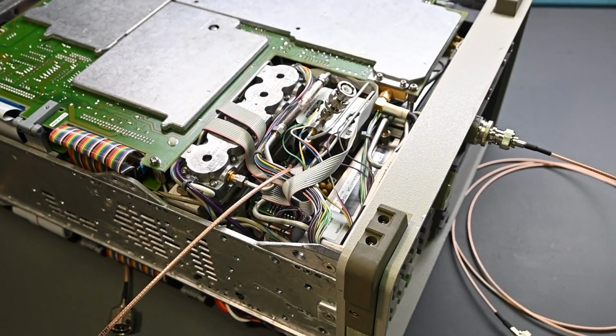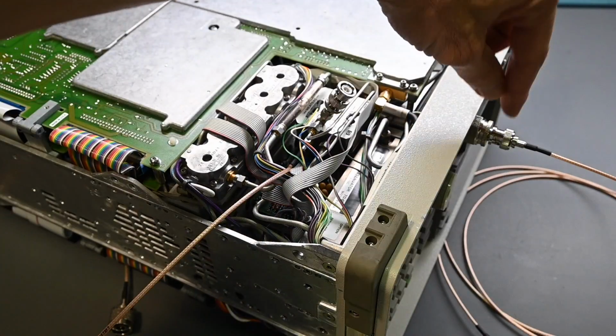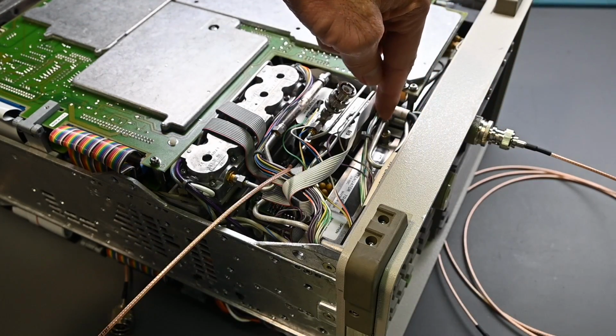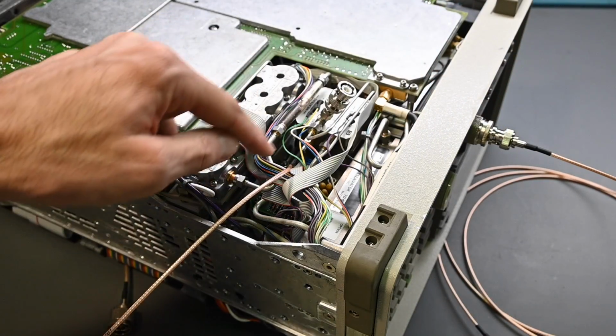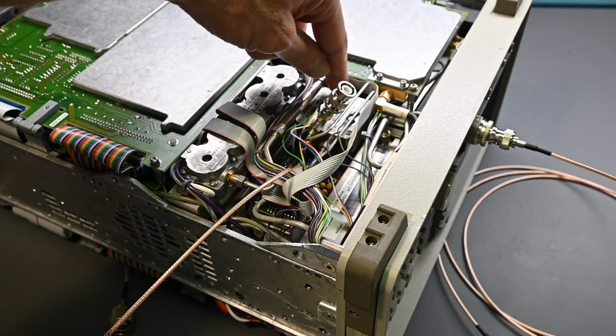Alright, so the output of the tracking generator on my HP 8594E spectrum analyzer will connect to this coax cable right here, and the other end of that coax cable is right here. It goes into the attenuator. Out of the attenuator, it comes over here, and it goes into the input J1 on the A10 assembly, which is that switch and YIG-tune filter.